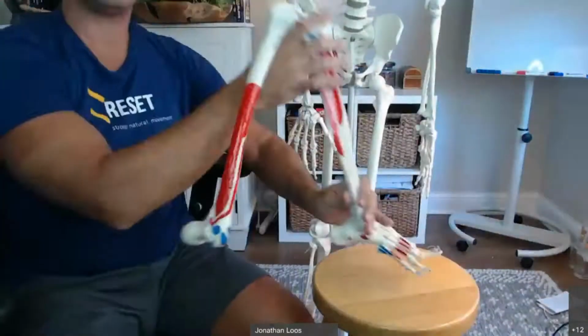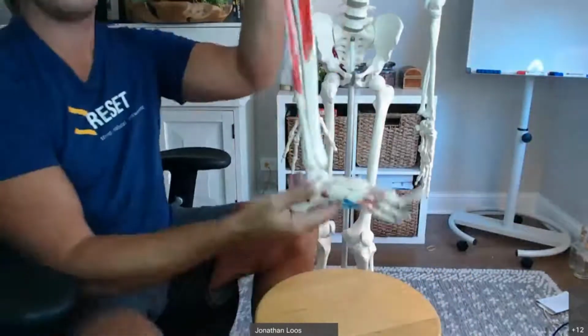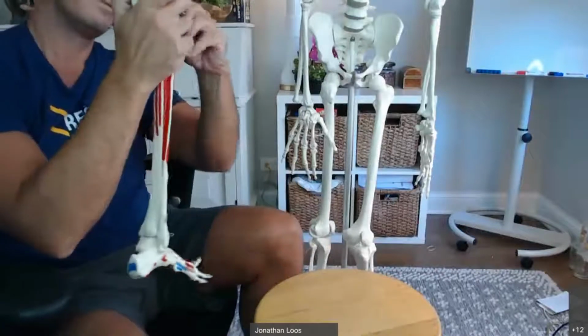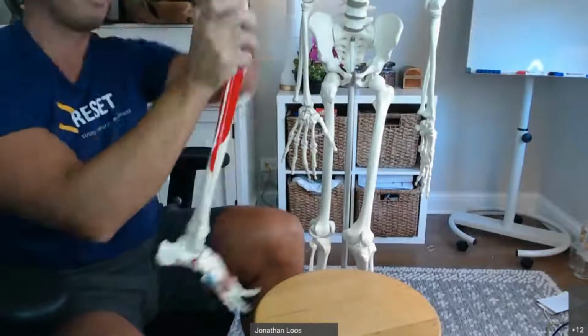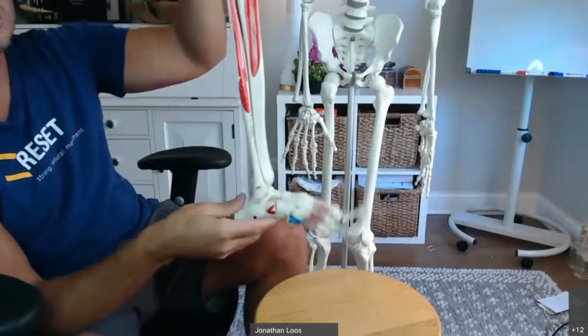What it's really doing is helping you appreciate ankle motion beyond just the dorsiflexion. Oh, oops, this guy's falling apart. Beyond just looking at dorsiflexion and plantar flexion, which is easiest to assess.